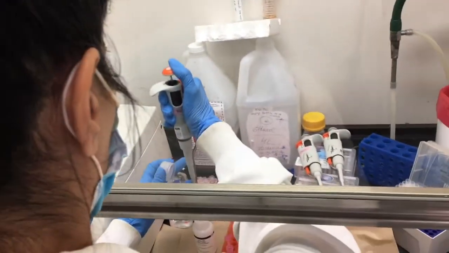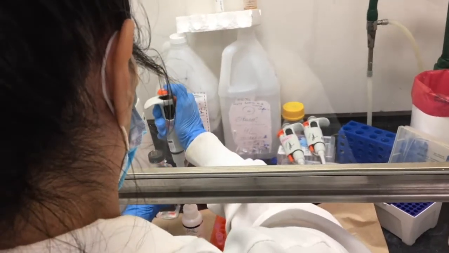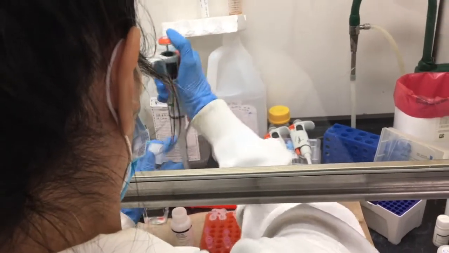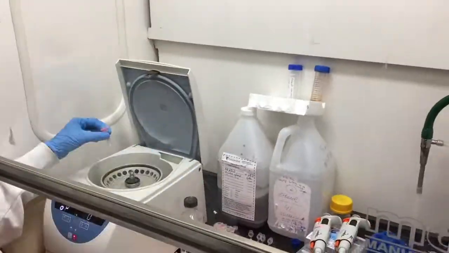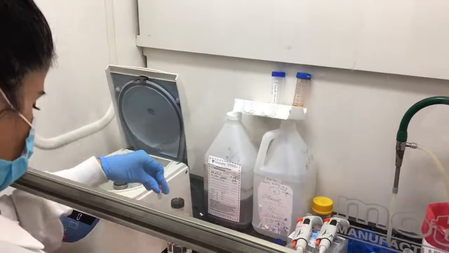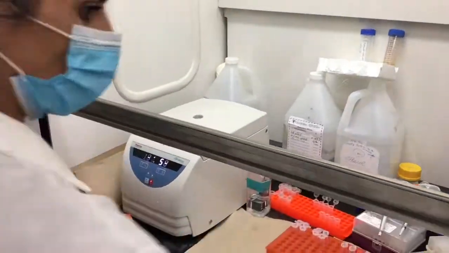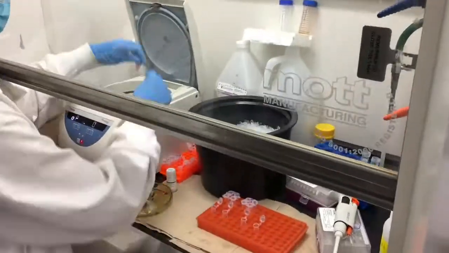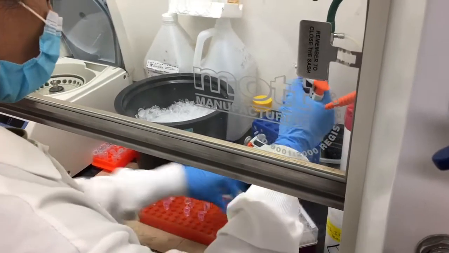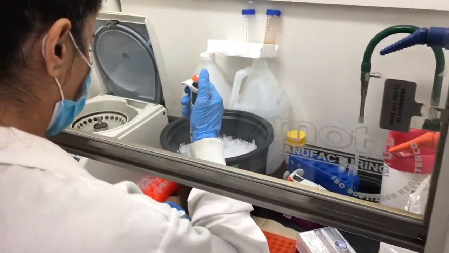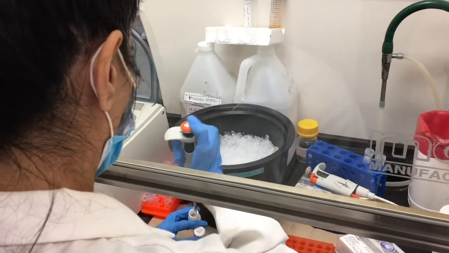Add a volume of the second wash buffer to the columns, and centrifuge as before. Discard the flow-through again. Finally, each spin column is placed in a clean 1.5 milliliter Eppendorf tube, and RNase-free water is used to elute the RNA.